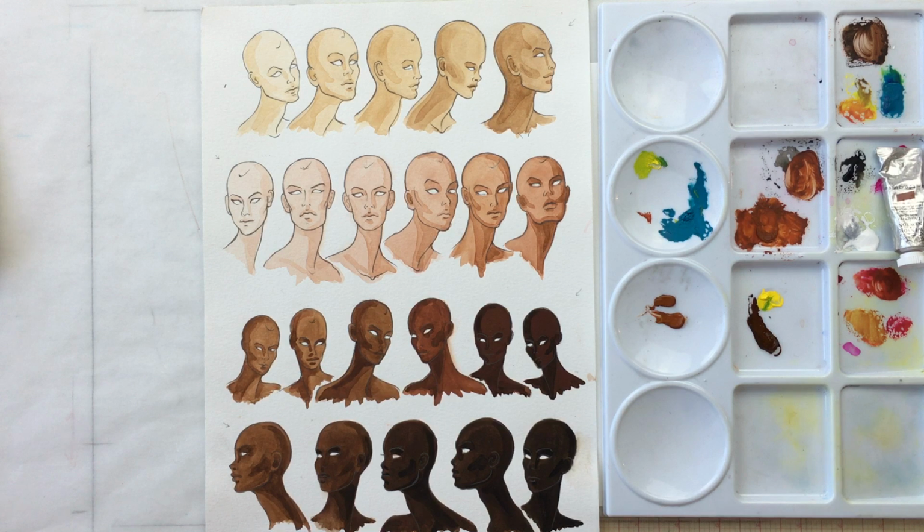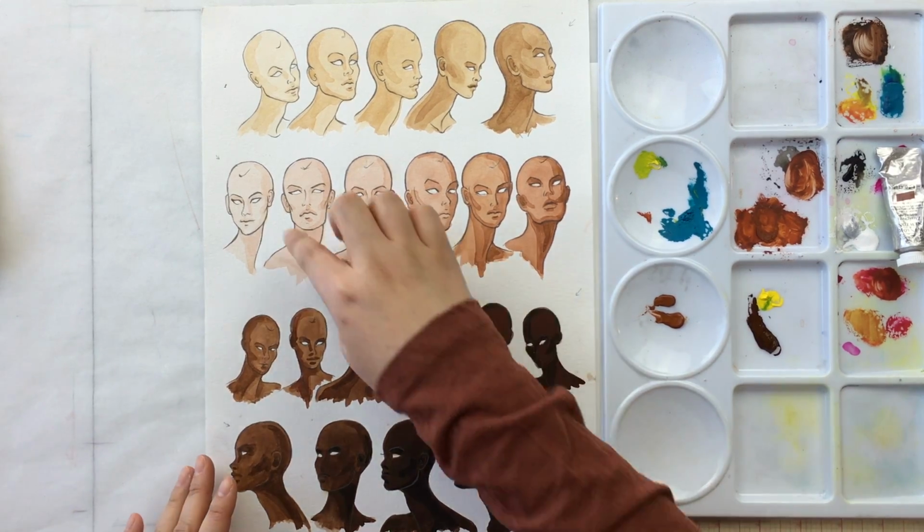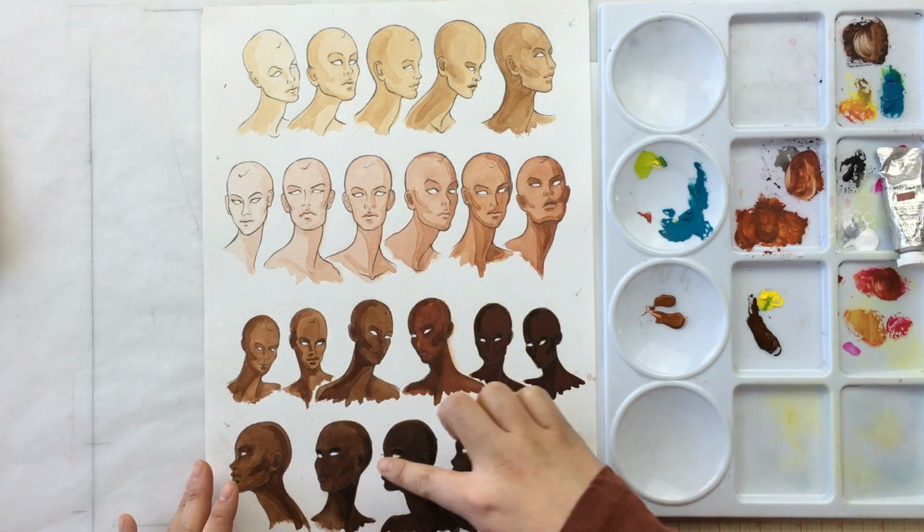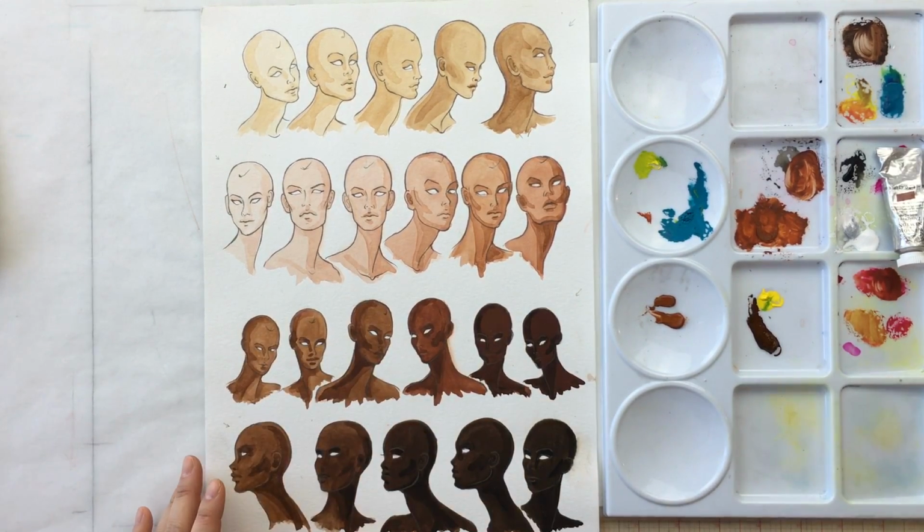This is a Flesh Tones color chart that I did a while back using gouache, and I'm going to teach you guys how to create these skin tones in Faces video number 4. But just to get you guys started, I like to use burnt sienna in either the watercolor or the gouache to create anywhere from these super light skin tones all the way down to the medium skin tones.